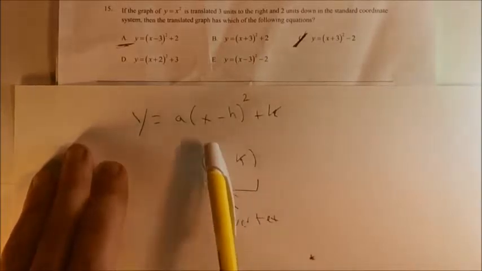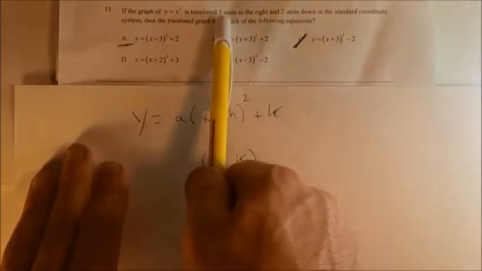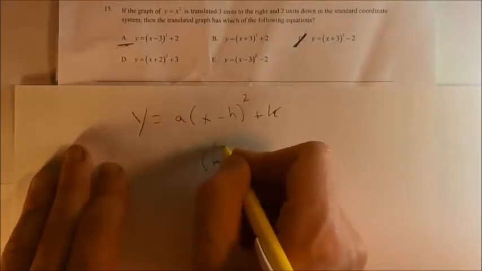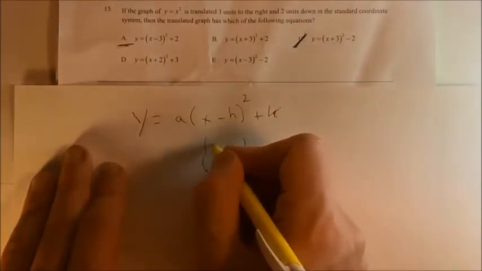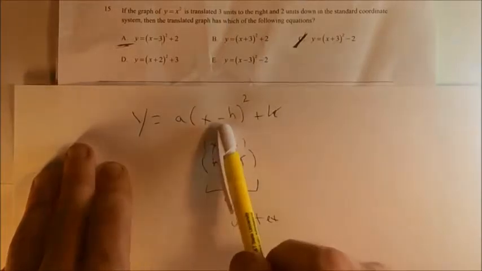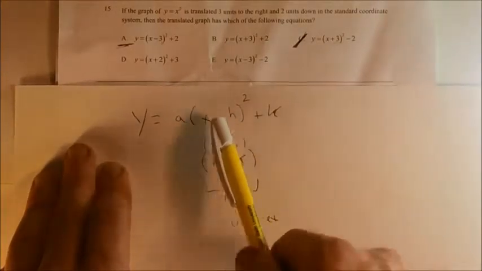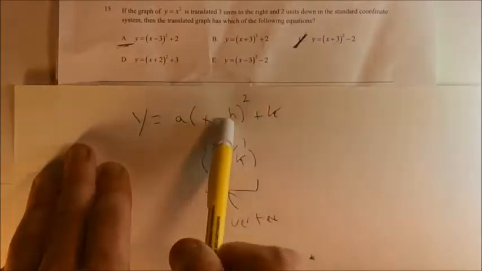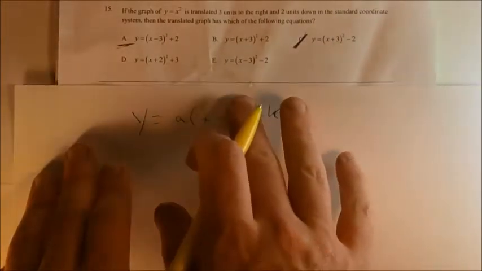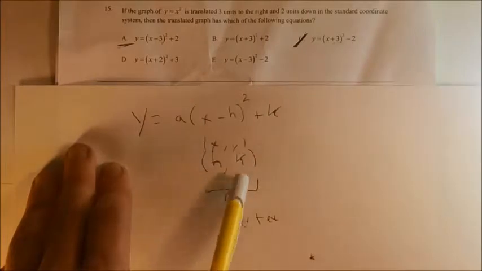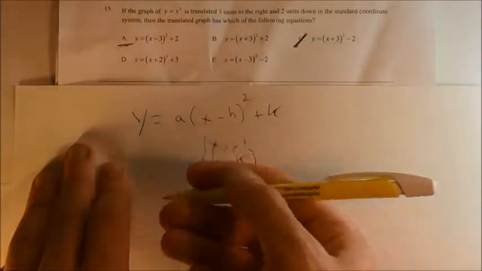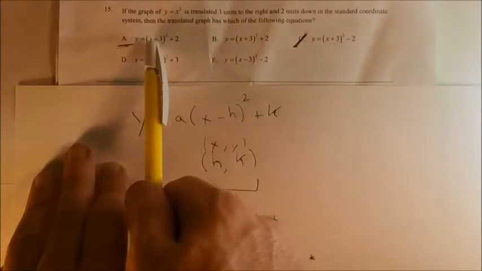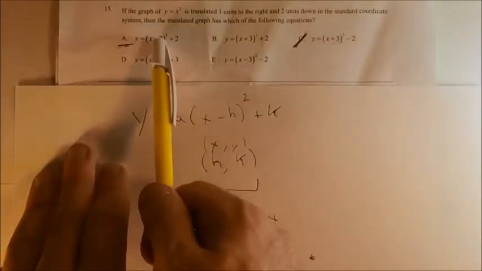So basically, if I want to go 3 units to the right, my h value is going to be, if I want to go 3 units to the right, that's the positive. You have to flip that because it's minus h, and because the number's being squared, it ends up flipping. So if I want to go in the positive direction, I'm going to have to end up minusing from that. So that's why it is x minus 3. It's the opposite direction of that.